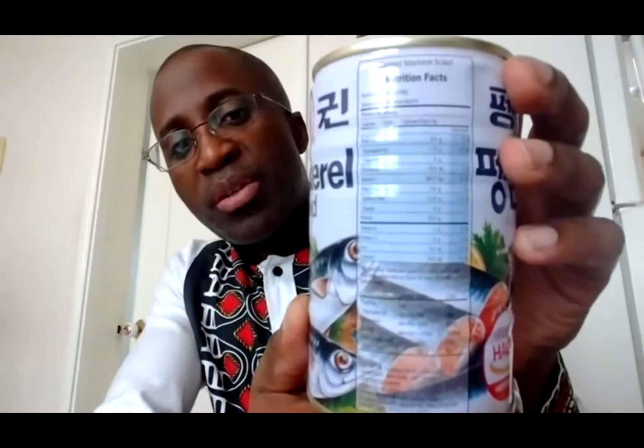Now, the second food, another food we're going to study in detail, is this mackerel boil. I'm very happy because they have the nutrition facts label here in English, okay? So the first thing you look at is the name, and then they also give you the quantity, about 400 grams.